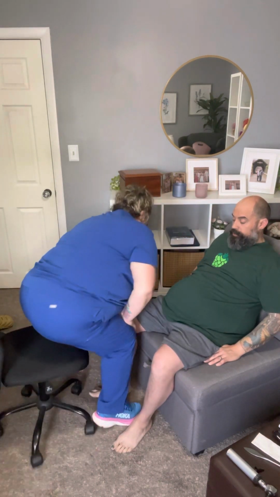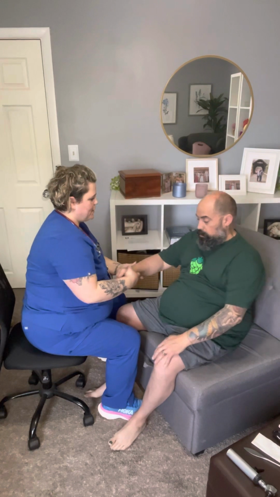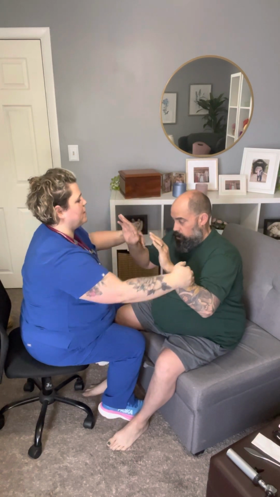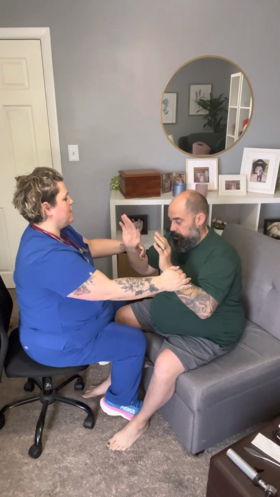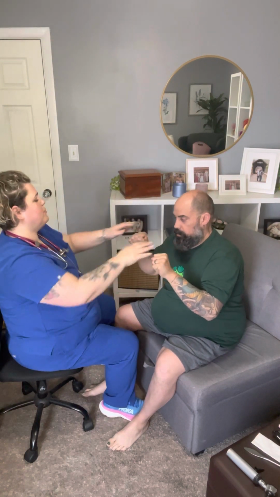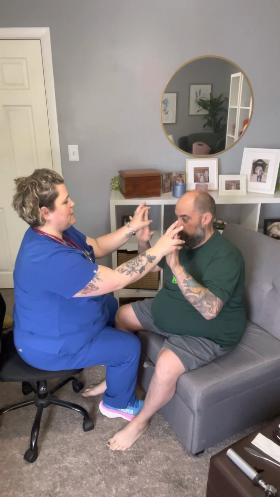Now I'm going to be checking the strength. So as I go through this, I want you to give counter pressure. I'm going to start, come towards me just a little bit. I'm going to start with, put your arms up. I want you to not let me push your arms in. Okay, and don't let me pull them away. Make fists. Don't let me push down. Perfect. Hands out. Don't let me close.